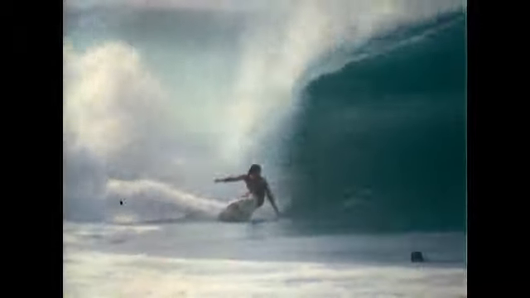A surfer riding a wave may not know it, but the reason his wave curls is because the orbital motion of the water has become faster than the wave itself.